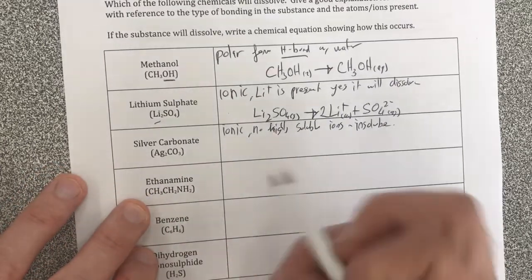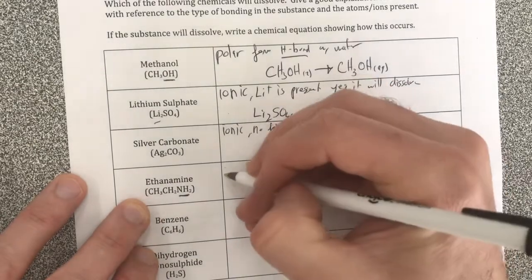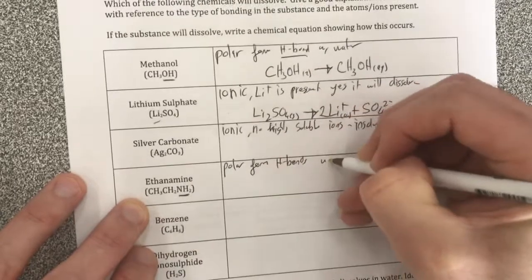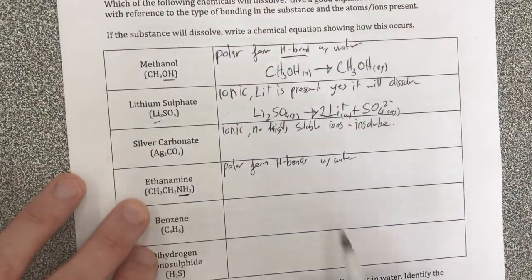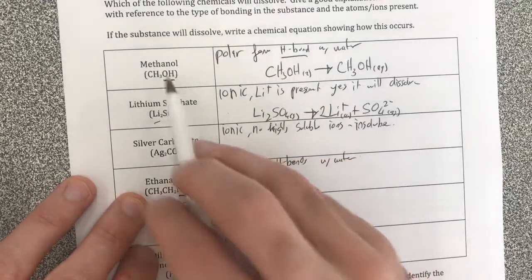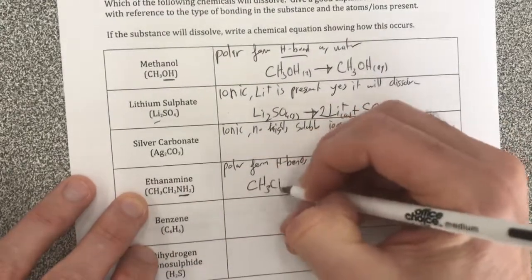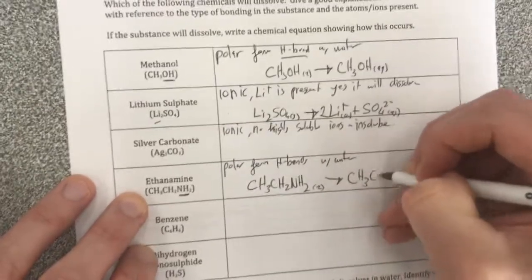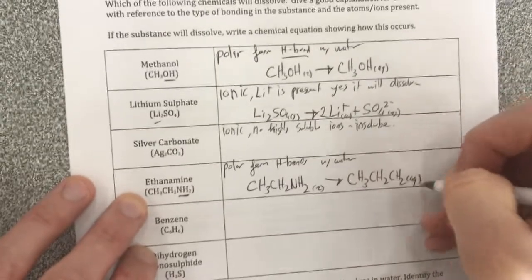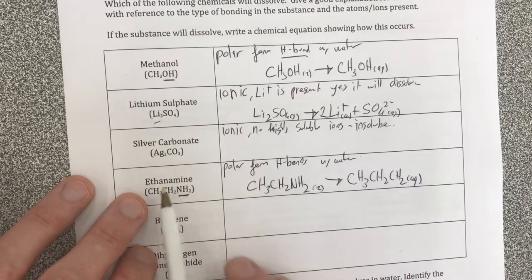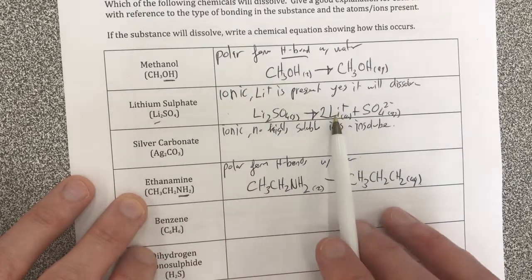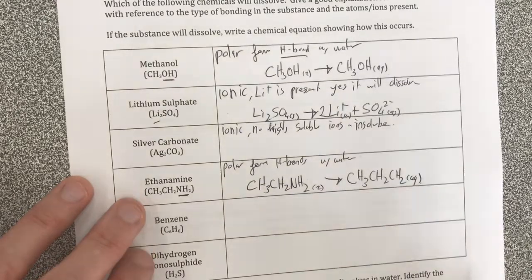Ethanamine here, okay, it's got the amino group here, so therefore it's polar, and will form H bonds with water, and that's why it will dissolve. Because it's polar, it's going to dissolve in the same way that methanol did, so CH3CH2NH2. And it's going to start off probably as a liquid, and it's going to form an aqueous solution when it's dissolved in water. And therefore, this is my equation to show that ethanamine, when it's dissolved in water, it's still ethanamine. It hasn't changed at all, it's just surrounded by water molecules. The lithium sulphate, however, did change. It formed just separate ions, which is interesting to note.